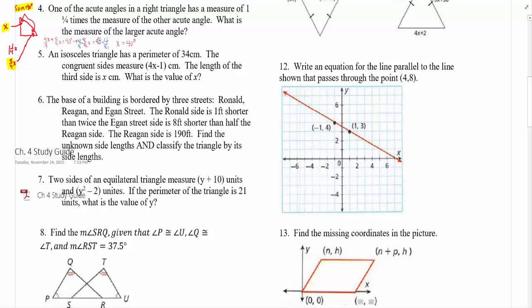Now, that was not the answer to the problem because they wanted the larger angle, which was 5/4 x. So I'm going to go 5/4 times 40, and let's see what we get here. 40 goes into 4, that's going to be 10. So 5 times 10 is 50 degrees.